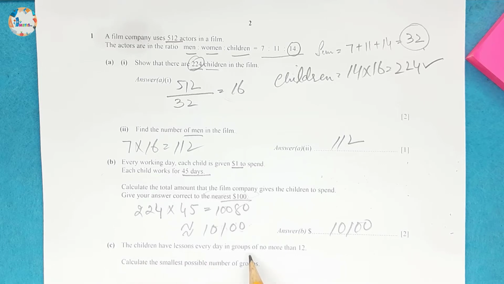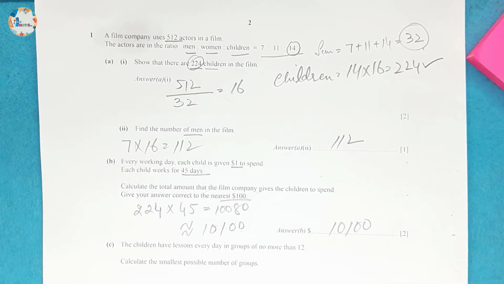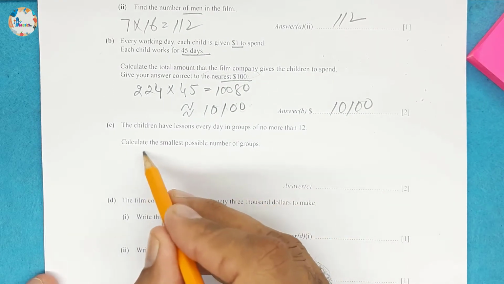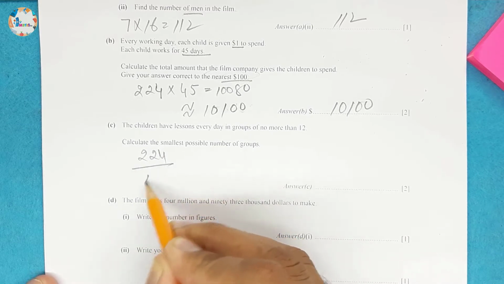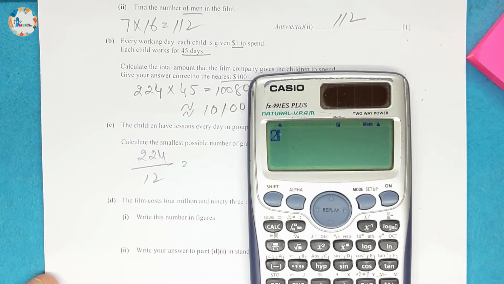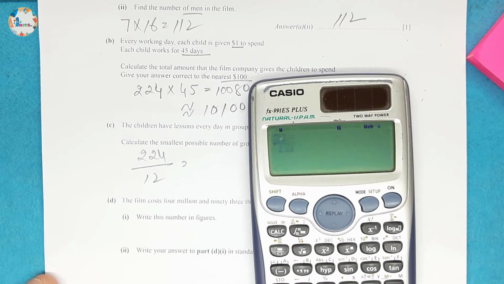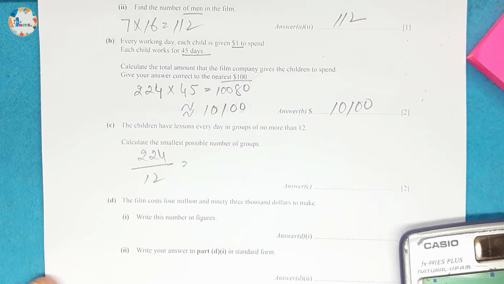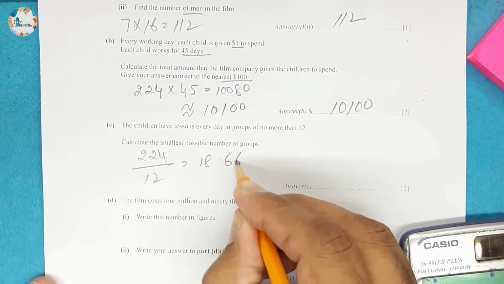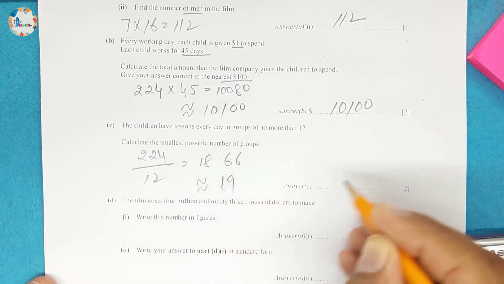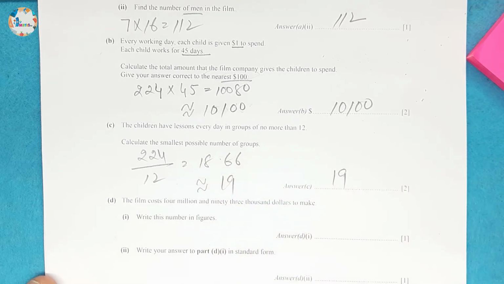The children have lessons every day in groups of no more than 12. Calculate the smallest possible number of groups. So 224 will be divided by 12, and 224 divided by 12 will be equal to 18.66. So the number of groups will be equal to 19 groups. So we'll write here 19 groups.